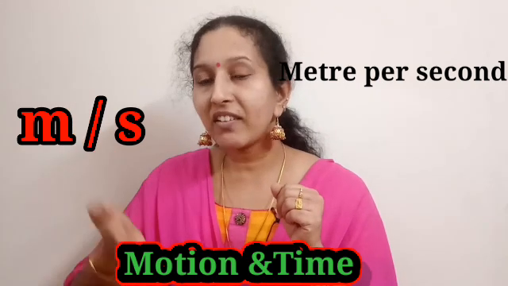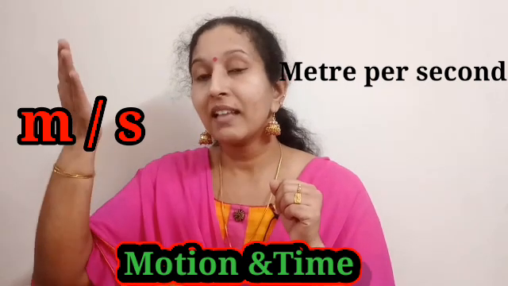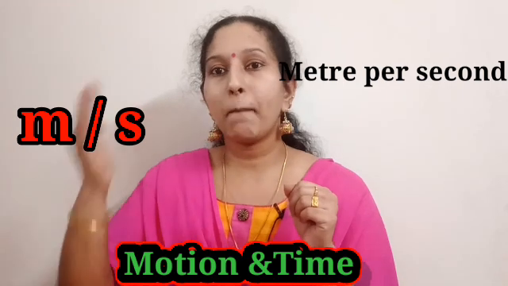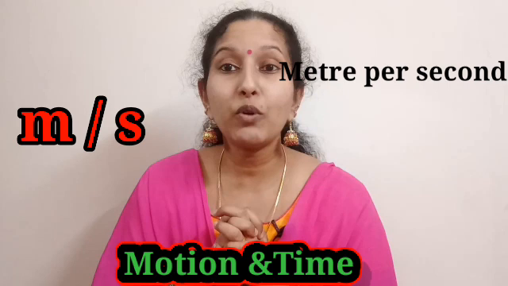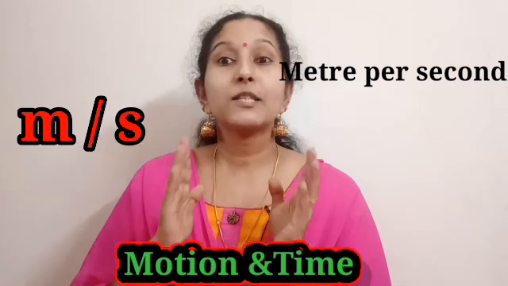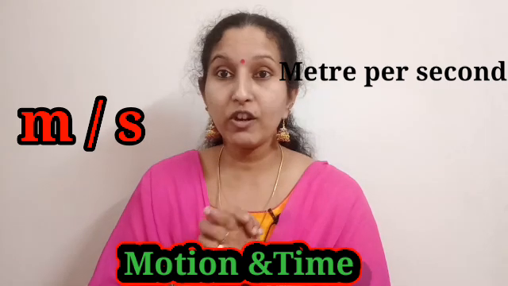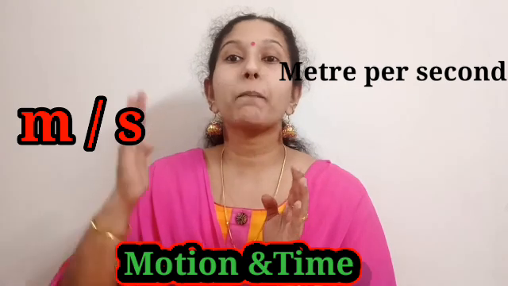What is that reading? How can we read that line? That is per. Then second. Meter by second. That is meter per second, which is the SI unit of speed. The SI unit of speed is meter per second.